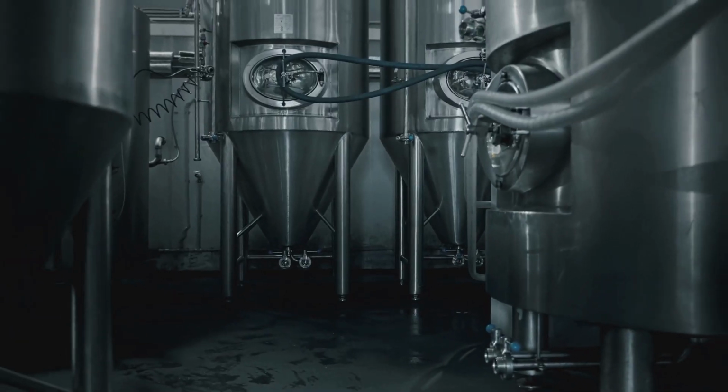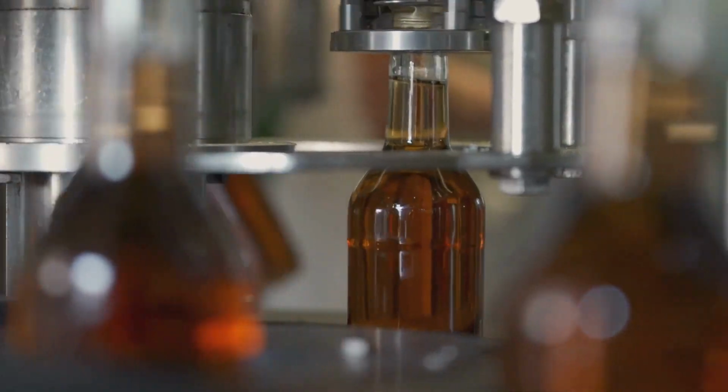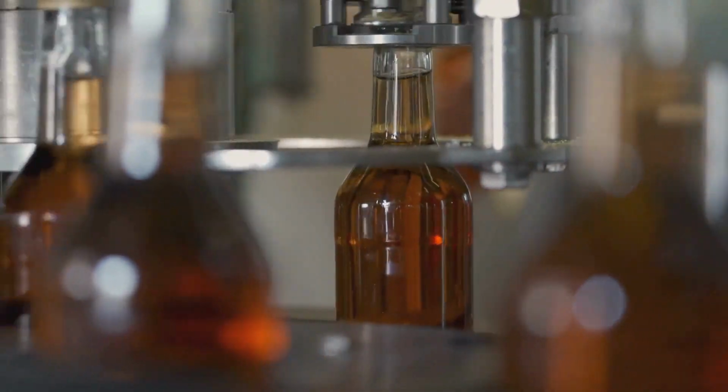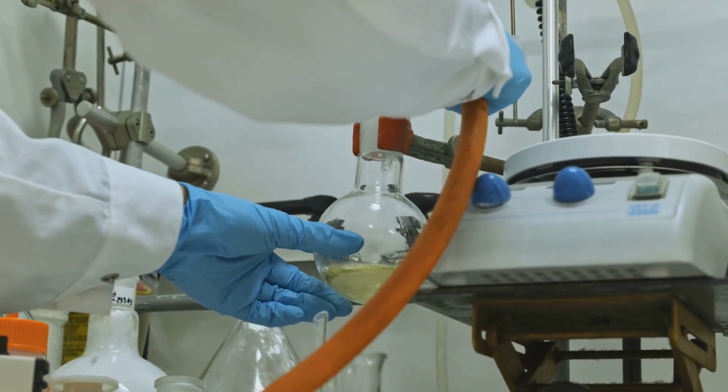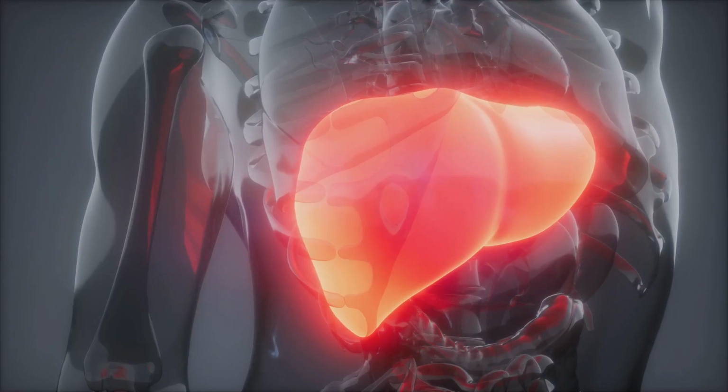Fortunately, the liver has another enzyme, aldehyde dehydrogenase, or ALDH, which quickly converts acetaldehyde into acetate. Acetate, unlike acetaldehyde, is relatively harmless. It is further broken down into carbon dioxide and water, which are easily eliminated from the body.